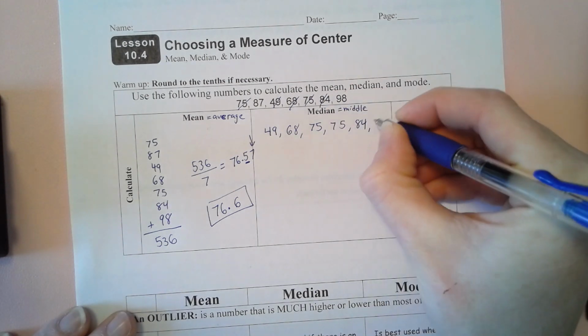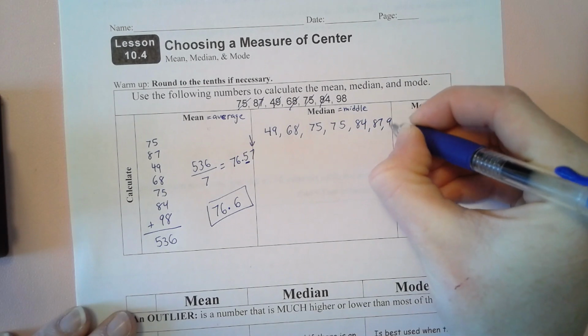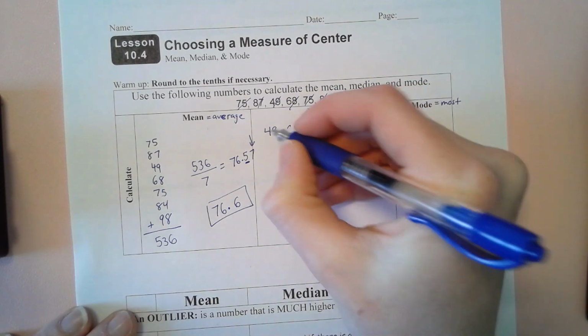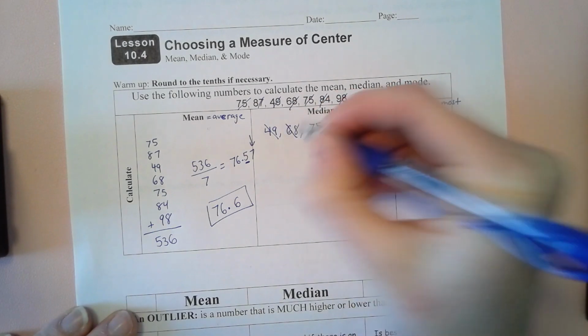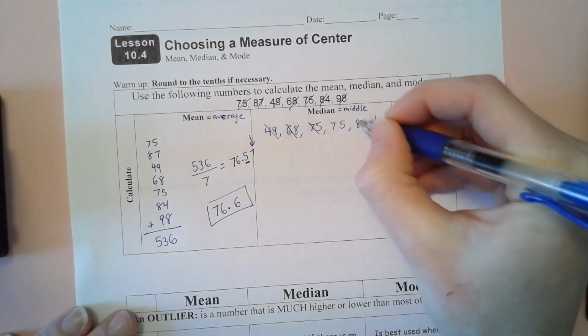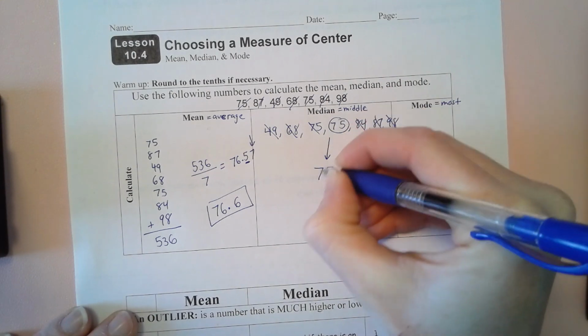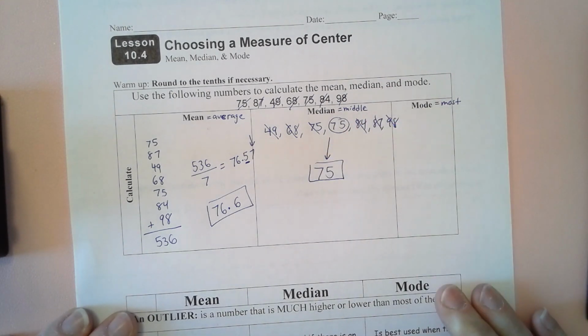84, 87, and then 98. So I got them all. 1, 2, 3, 4, 5, 6, 7. Cool. Now I start crossing out. 1, 1, 2, 2, 3, 3, and there's one left in the middle. So 75 is my median.